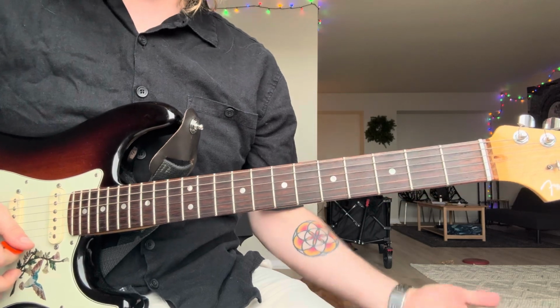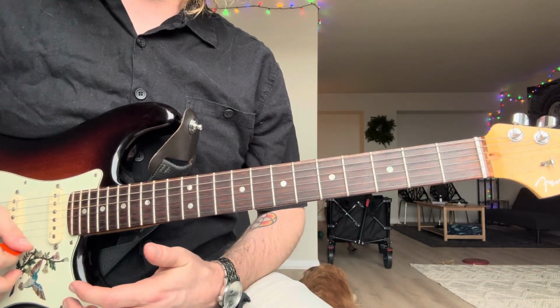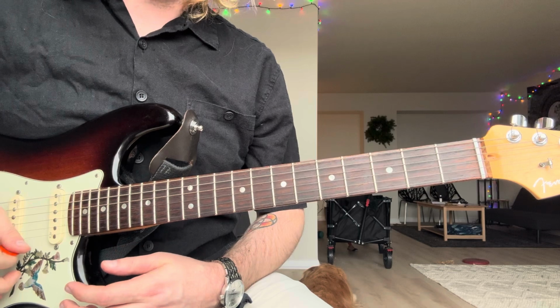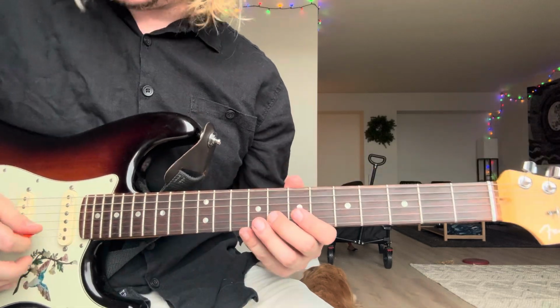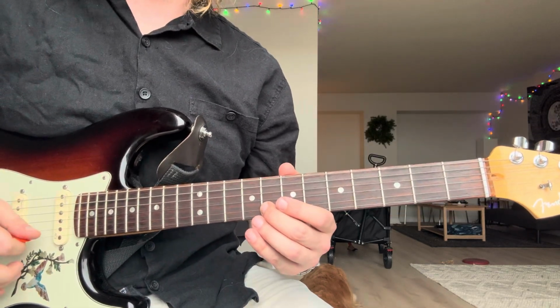And that's kind of it. That's really all there is to it. It's a very simple process. It's very easy to do. So say you're on the 8th fret of the B string, and you don't know what note that is.